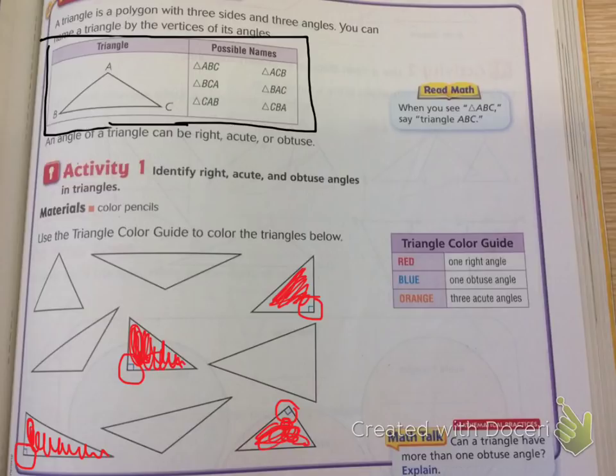That might be a little trickier to spot. What we're going to do in class is use index cards or a corner of a piece of paper just to check and make sure whether it's an obtuse angle or not. So, if I had an index card, I would put it right in that little corner. I'd even probably make it a little bit closer. Let me try one more time here.